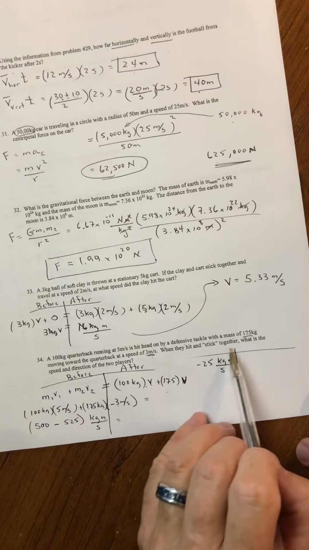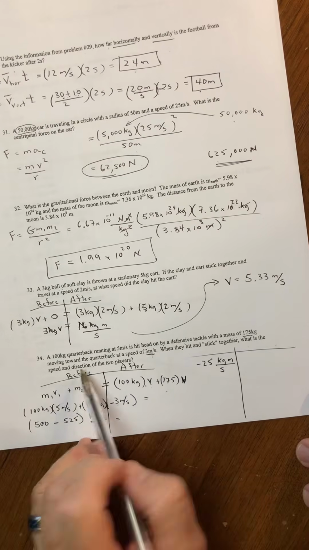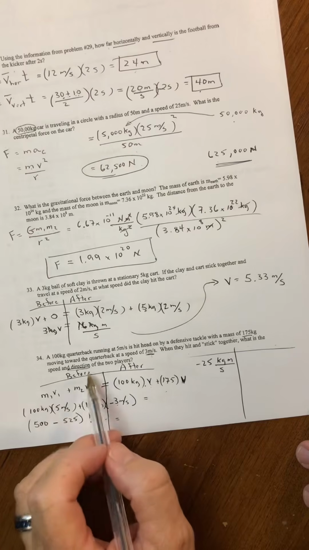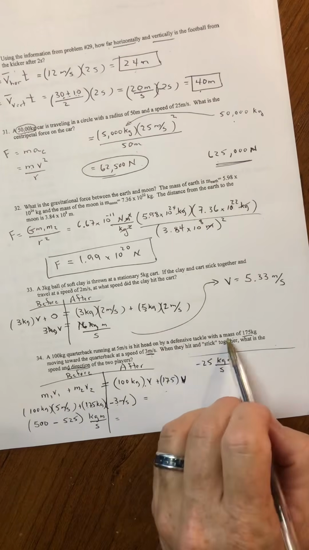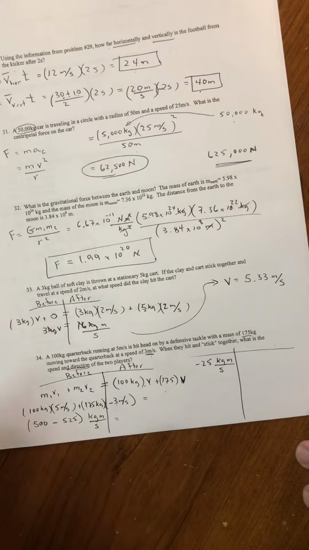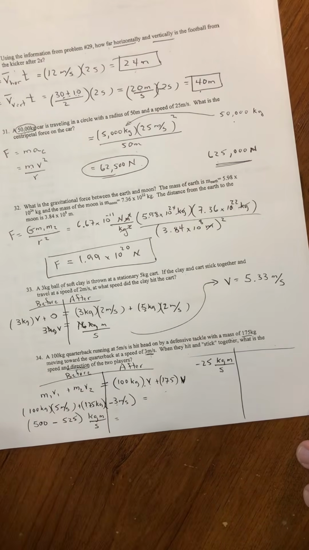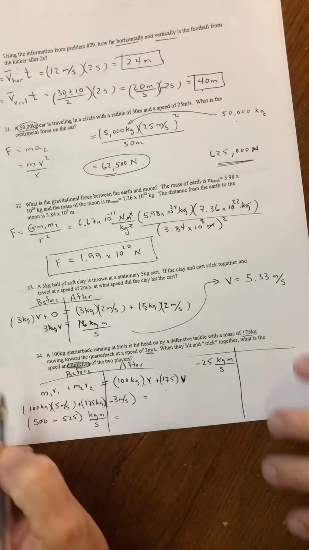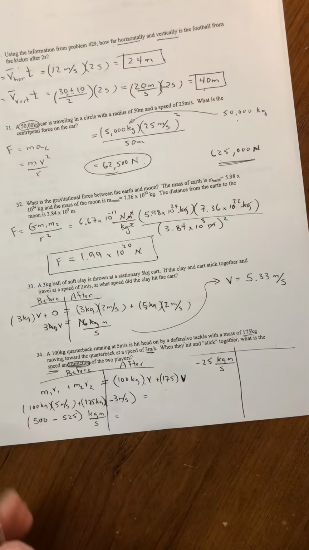It says when they hit and stick together, what is the speed and direction of the two players? And we really already answered the direction. So the direction is negative, or put another way, the direction they are going to move is the direction that the defensive tackle was originally running. Or you could say it's opposite of the direction that the quarterback was originally running. However you want to phrase it, that's the direction. And then the speed is not going to be much, as we see here.